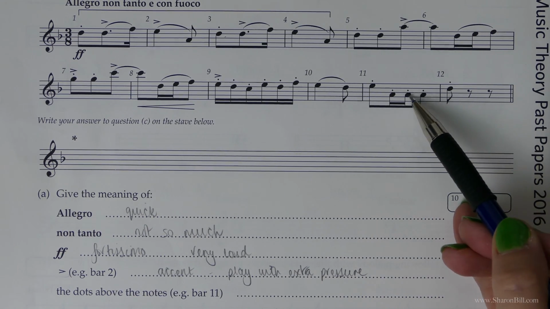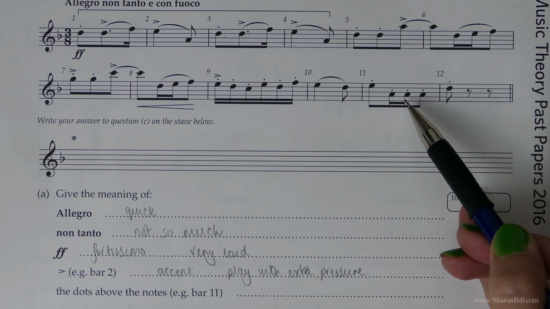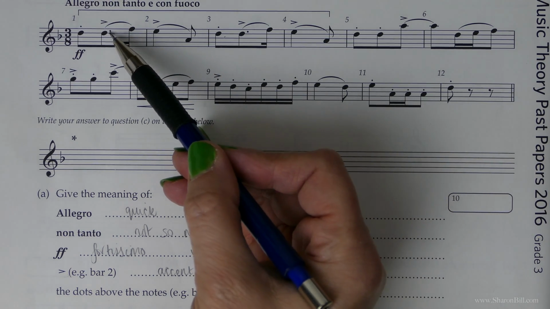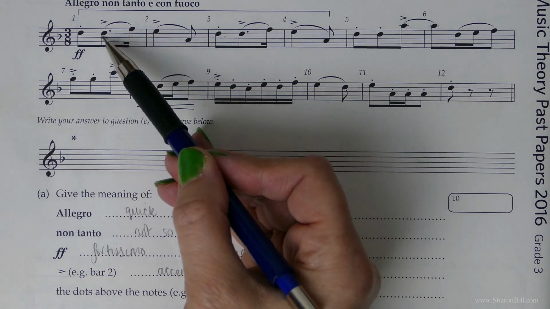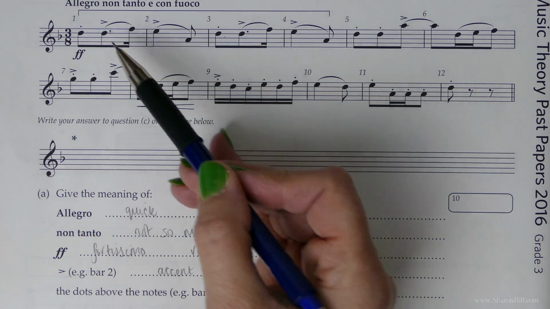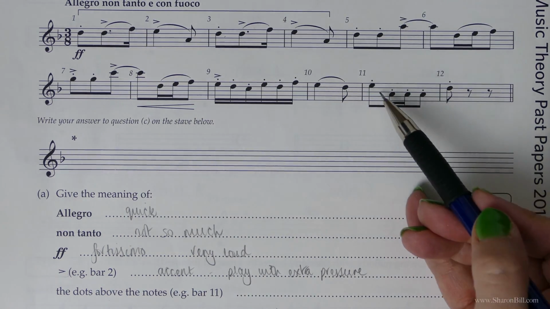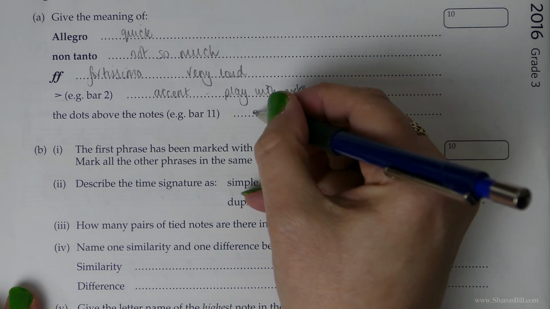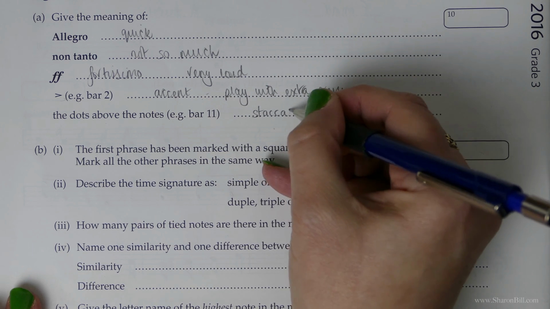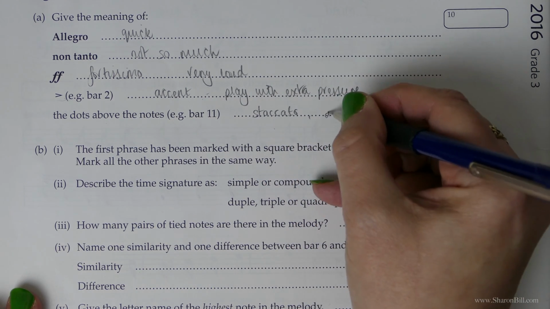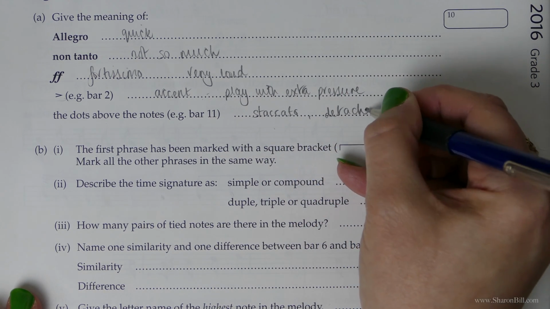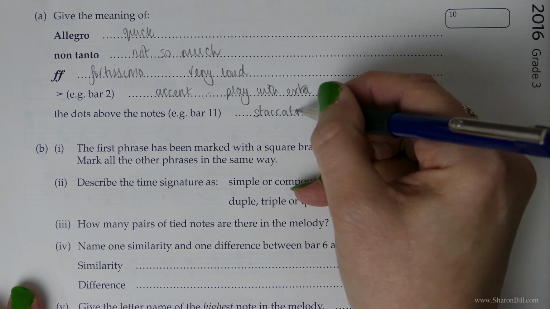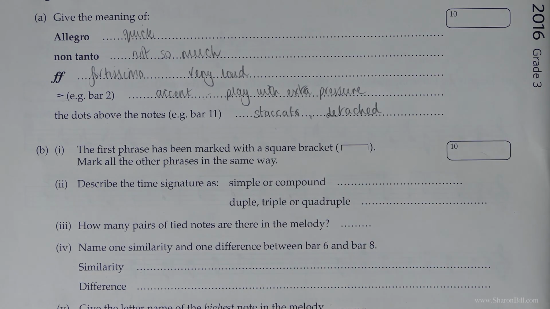Those little dots above the note, not to be confused with dots after a note. That's a timing issue. When it comes after a note, it makes a note half as long again, whereas above a note is an articulation mark, and it means staccato, which means detached, play detached. Sort of a spiky sounding effect.